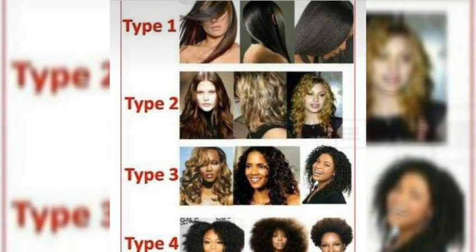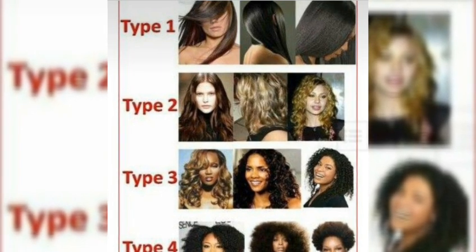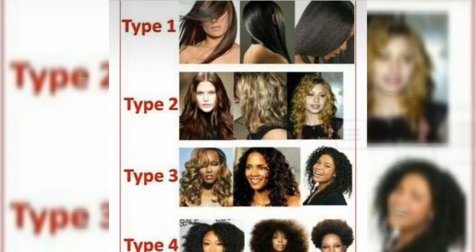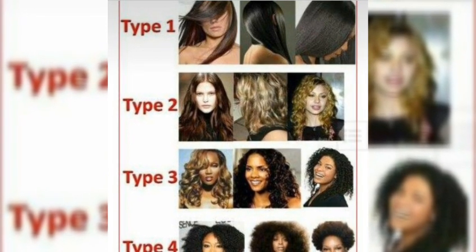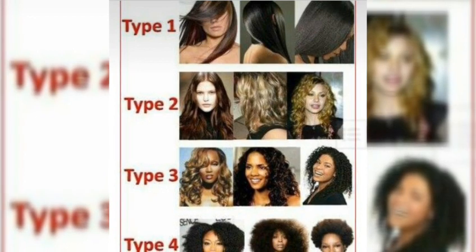So remember, it's possible that you will have more than one hair type. So you may have 2C hair and 3A hair. They'll just be closely following each other in the chart. There are 4 types of hair: type 1, type 2, type 3, and type 4.